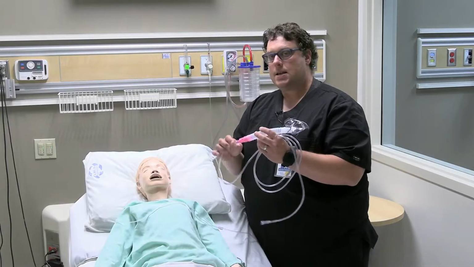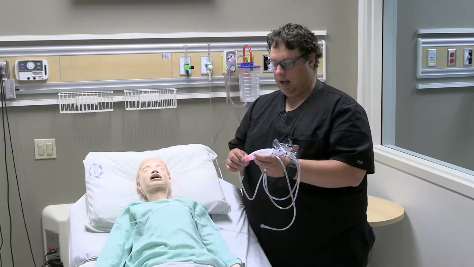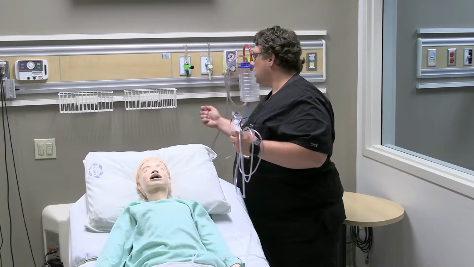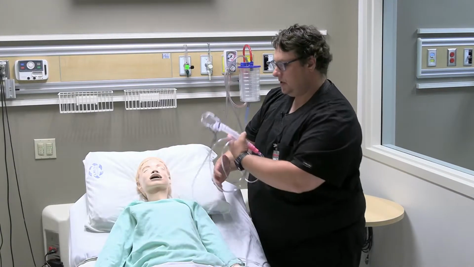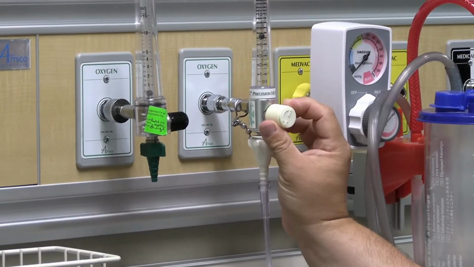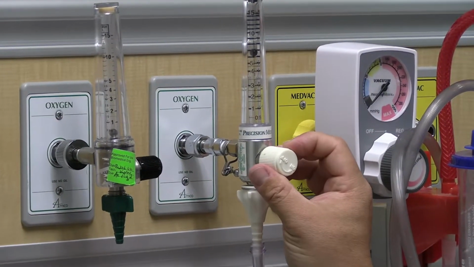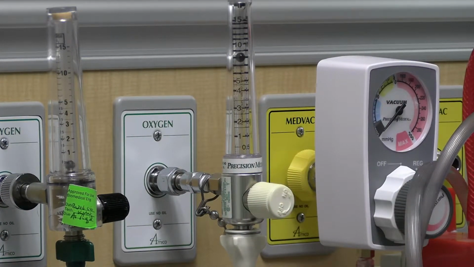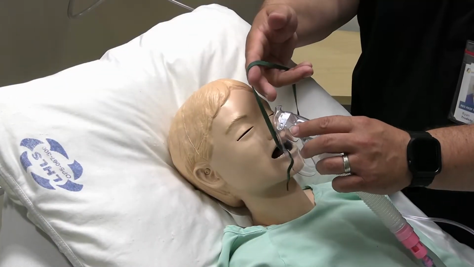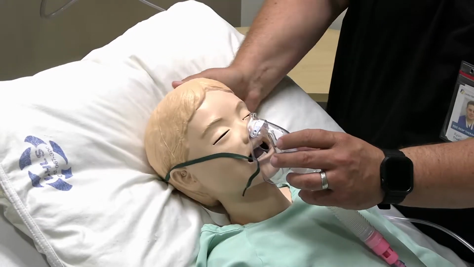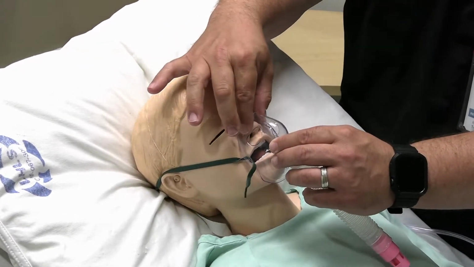Again, we've chosen the 40%, 8 liter per minute pink colored Venti piece. So we're going to come over to our flow meter. We are going to remove our nasal prongs, attach our Venti, and turn that up to 8 liters per minute, again using the ball float as your indicator. The middle of the ball should be right at the liter per minute that you choose. So again, the ball is at 8 liters per minute there. We're now going to apply the mask to the patient just like so. And then, using the straps, slide the straps in behind your patient's head, just like that.